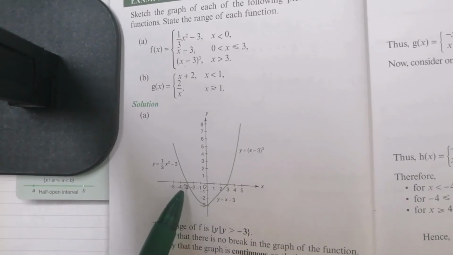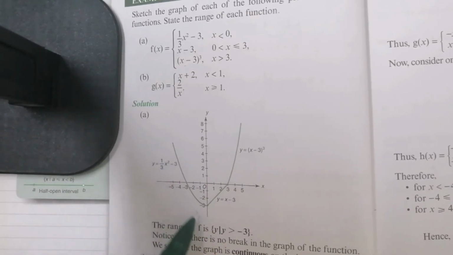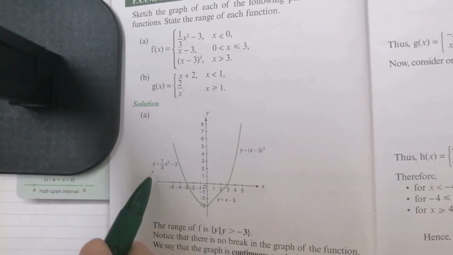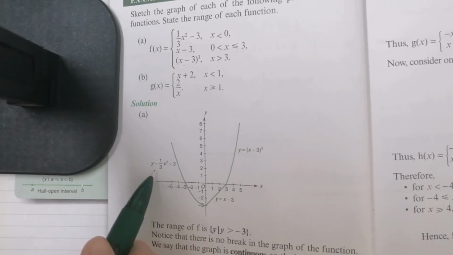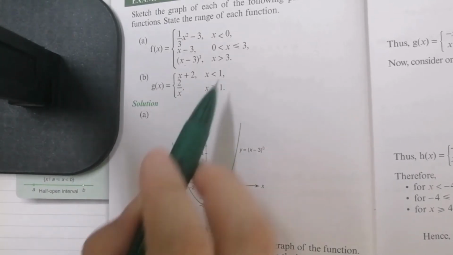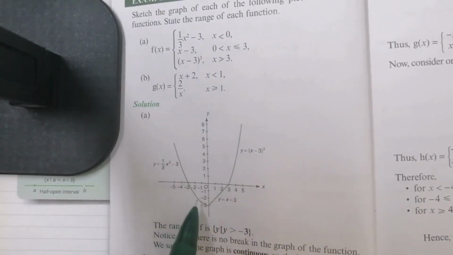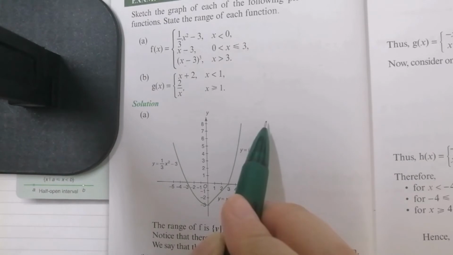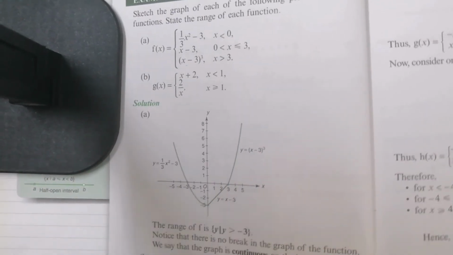So the x-intercept is negative 3, and the y-intercept is negative 3. And we have done sketching the part for the function y equals 1 over 3 x squared minus 3. Since x is smaller than 0, we cannot sketch a complete quadratic graph because x must be negative only.